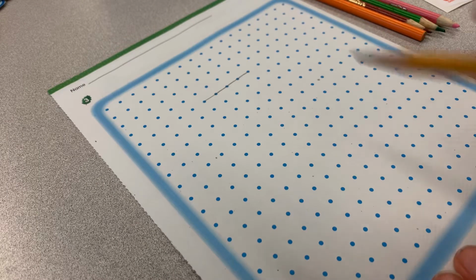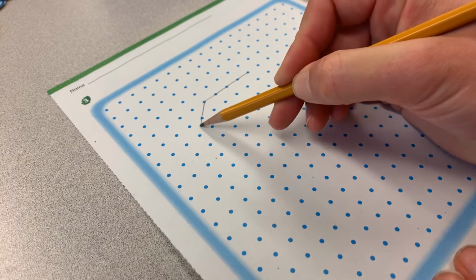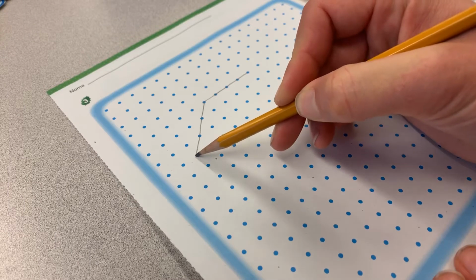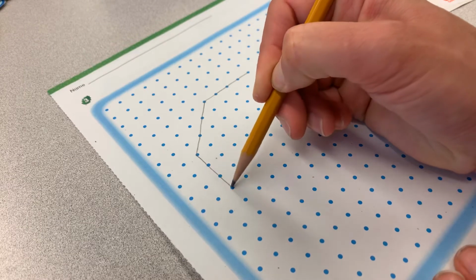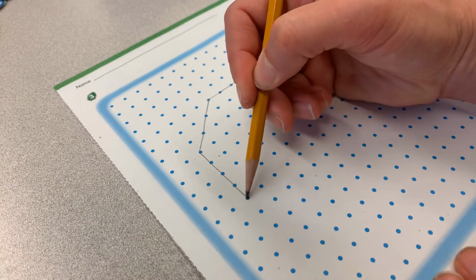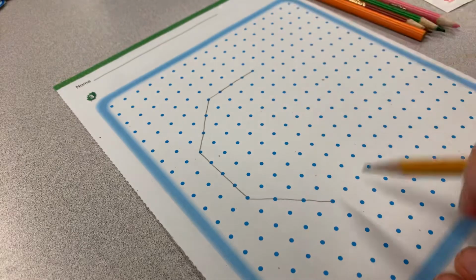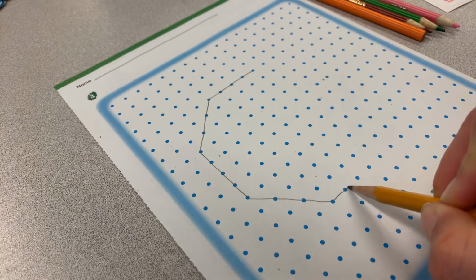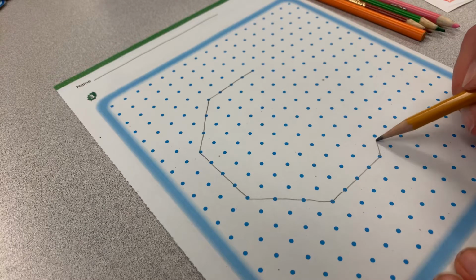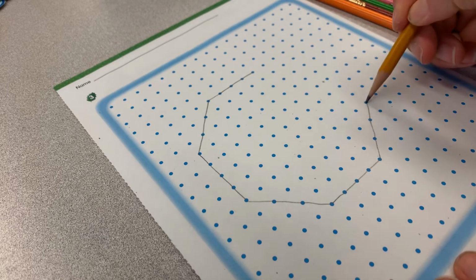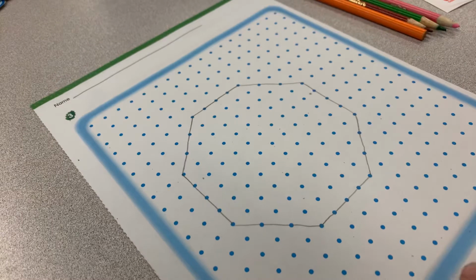Then we're going to have to go diagonal. Let's do that. 1, 2, let's just do 3 there, okay? 3. Then let's go down 5. 1, 2, 3, 4, 5. Then across 3. Sorry, 4. Then over 5. 1, 2, 3, 4, 5. Then up 4. 1, 2, 3, 4. Then 1, 2, 3, 4, 5, and 1, 2, 3, 4. Ooh, that was kind of hard.